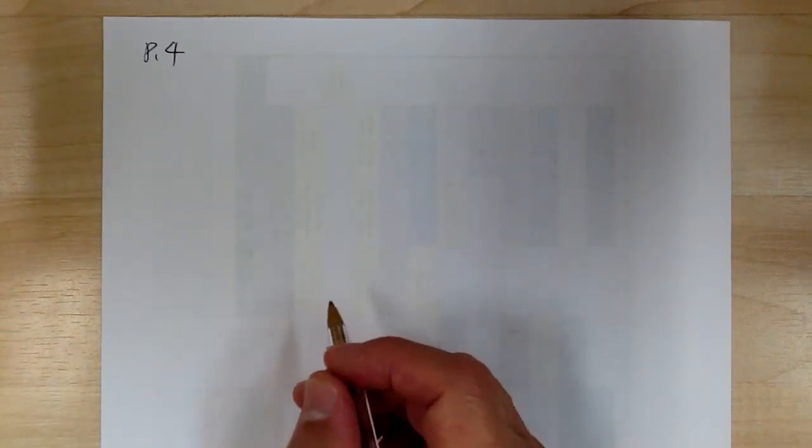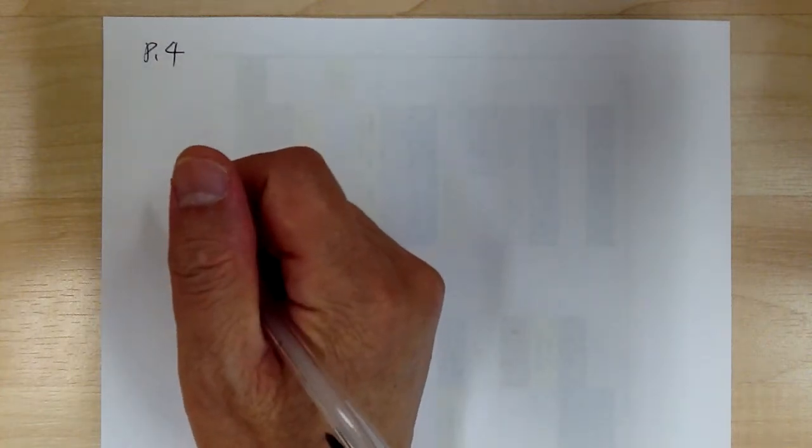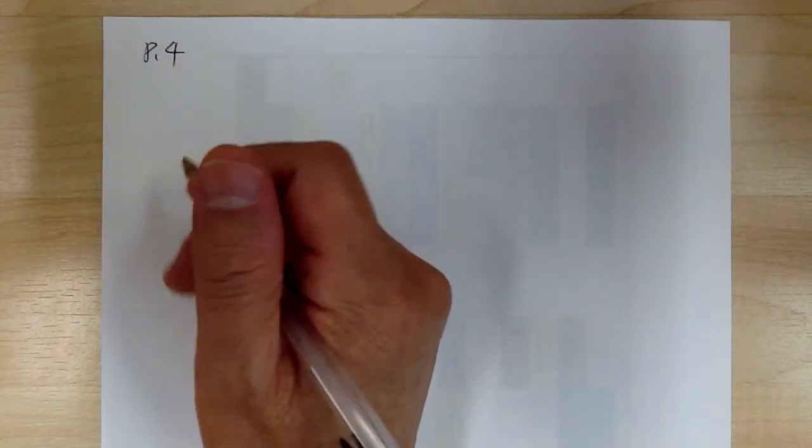Again, all these are review from your geometry. I think all of you should have some idea what we're talking about. You probably don't remember everything, but as we go over it, it should refresh your memory. On page 4, there are classifications of angles.